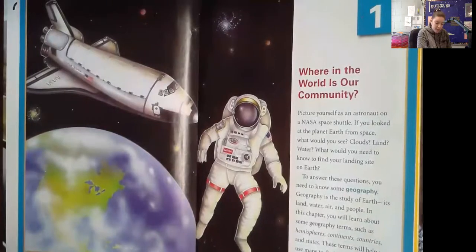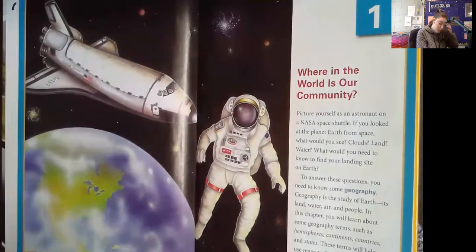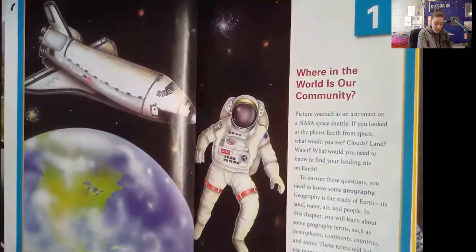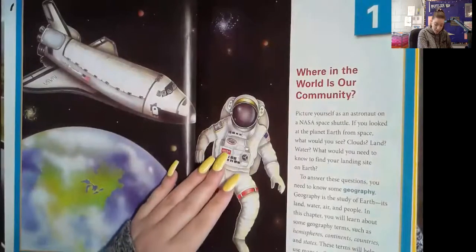Picture yourself as an astronaut on a NASA space shuttle. If you looked at the planet Earth from space, what would you see? Clouds, land, water? What would you need to know to find your landing site on Earth? To answer these questions, you need to know some geography. Geography is the study of Earth, its land, water, air, and people. In this chapter, you will learn about some geography terms such as hemispheres, continents, countries, and states. These terms will help you use maps to find any place on Earth.